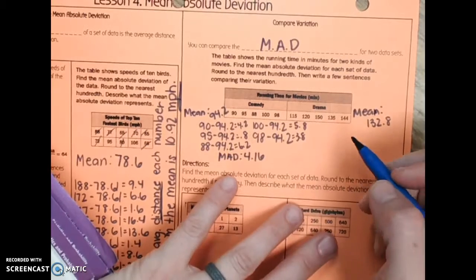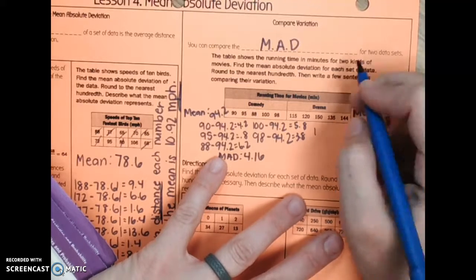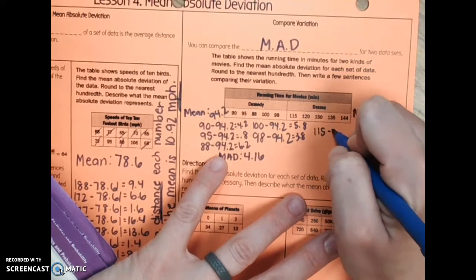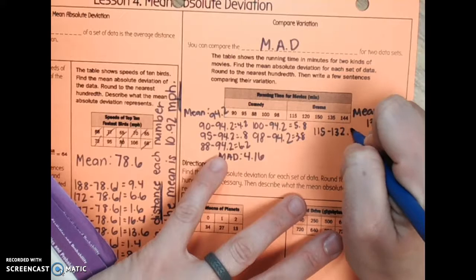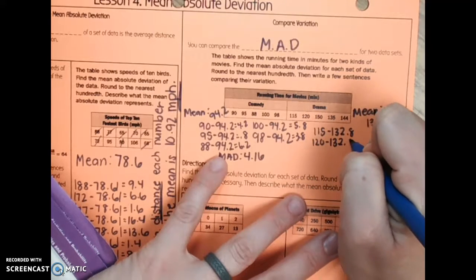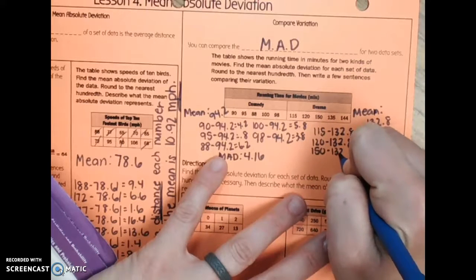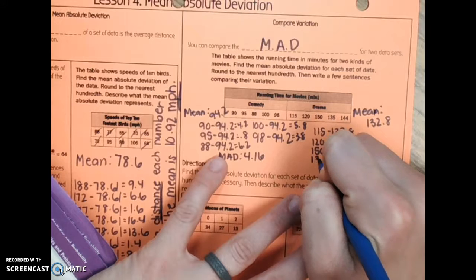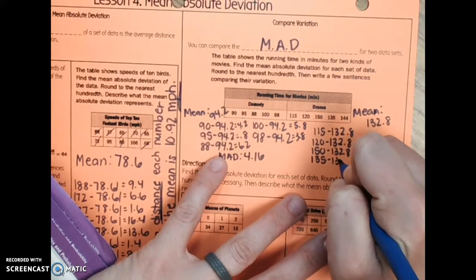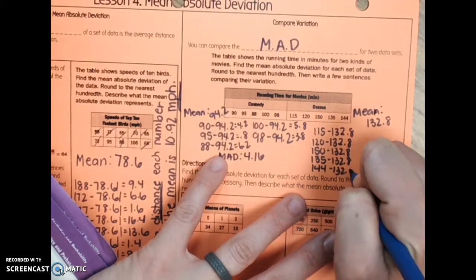And now let's do the same thing on this side. So I'm going to take all these numbers and subtract 132.8. So 115 minus 132.8, 120 minus 132.8, 150 minus 132.8, 135 minus 132.8, then 144 minus 132.8.